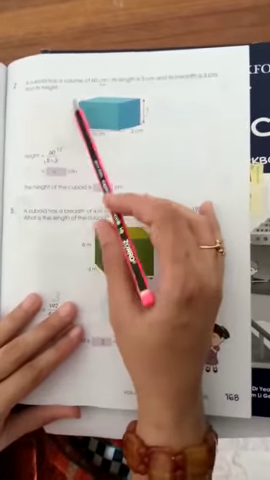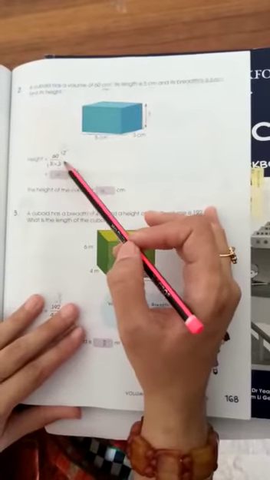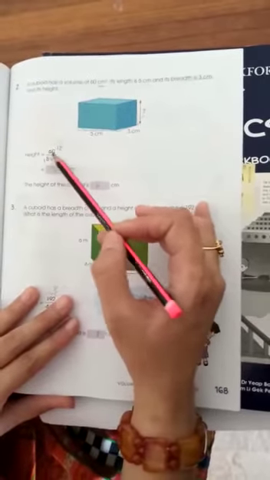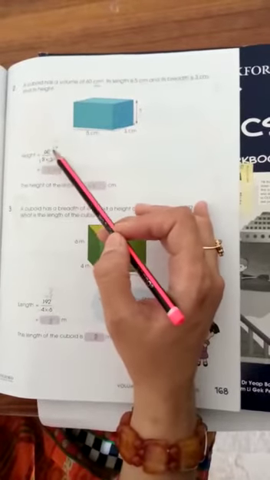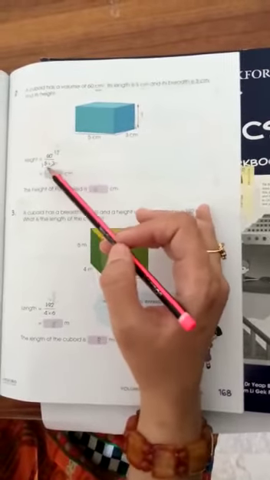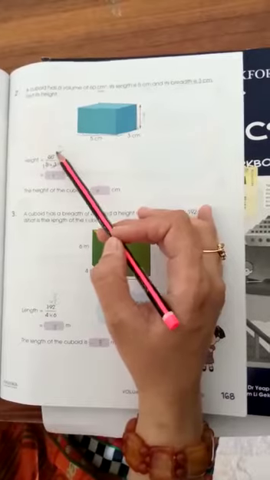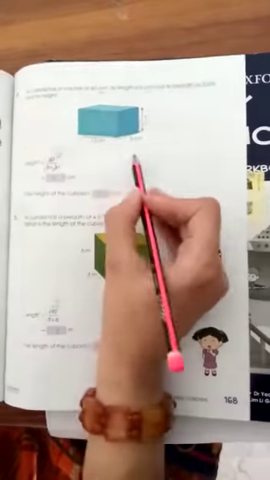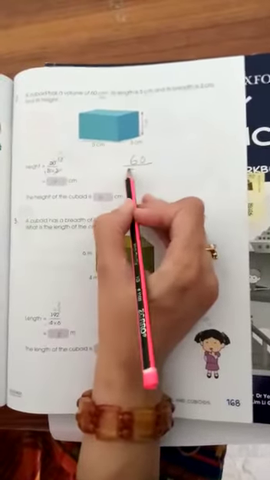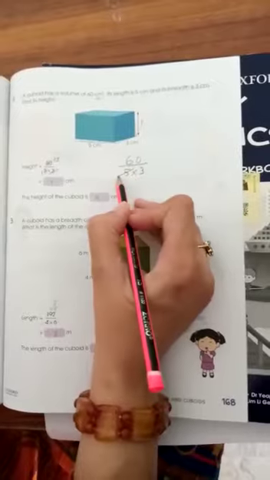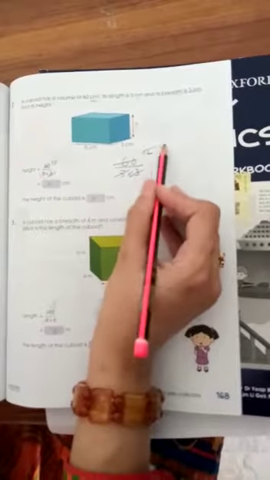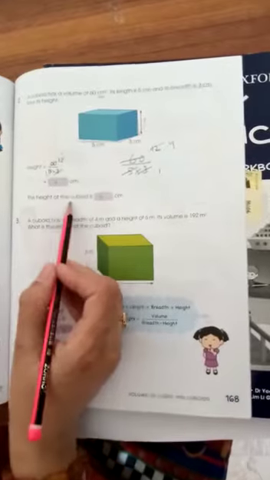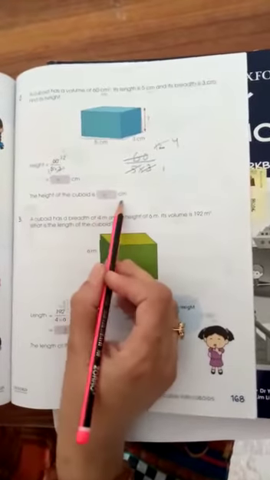So 60 is the volume and 5 multiplied by 3, you can simplify with the tables. 5 ones are 5, 5 twelves are 60, and 3 ones are 3, 3 fours are 12. So what is the answer? 4 centimeter. The height of the cuboid is 4 centimeter. In this way you can do it.